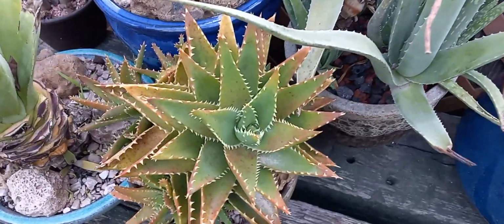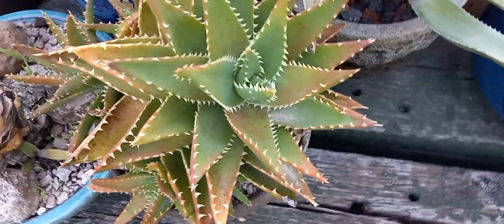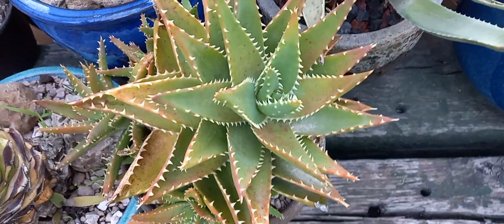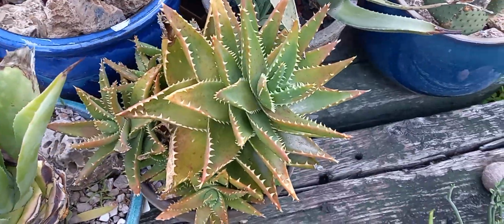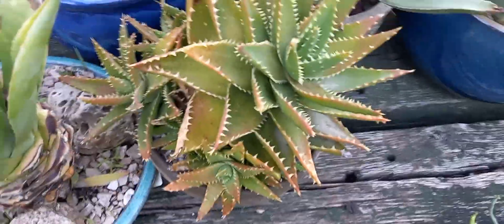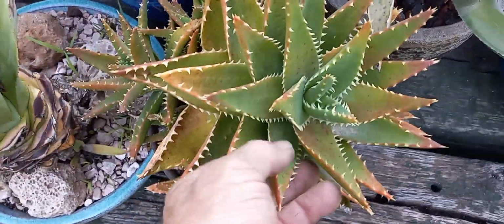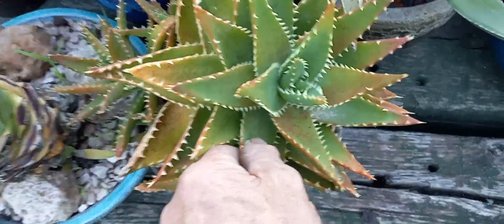Now this particular aloe is a hybrid. It's called Aloe 'T-Rex'. Now I don't know the parentage of this, but I bought it last year. Kind of like the short, stout look of it. It had a very agave kind of look.